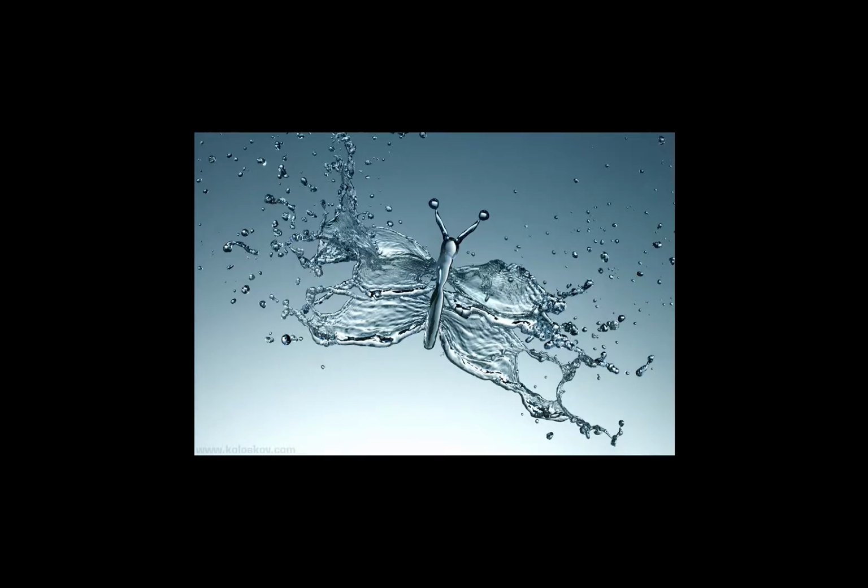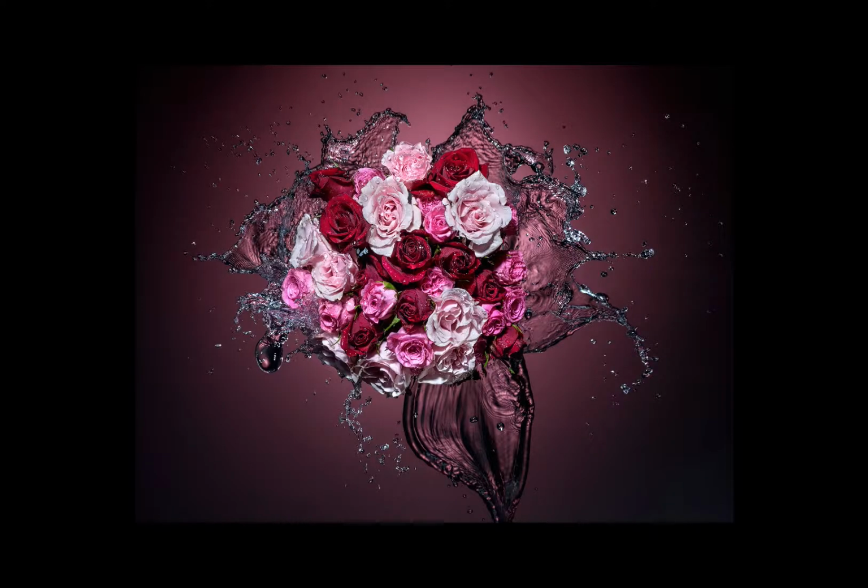And to break down these images, they're most likely photographed multiple times, multiple different splashes. And then with Photoshop, they're placed together to make it look like there's a butterfly. So you can see in his portfolio that he really enjoys splash photography, employing a lot of different concepts and ideas in this type of photography. So this image looks a lot like a flower.